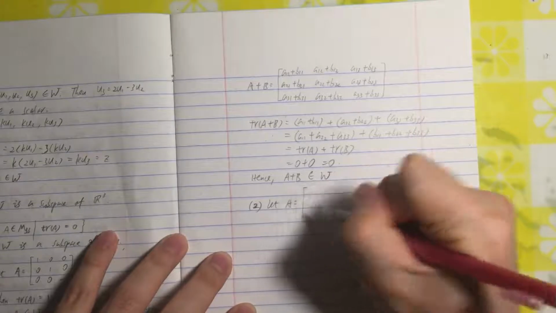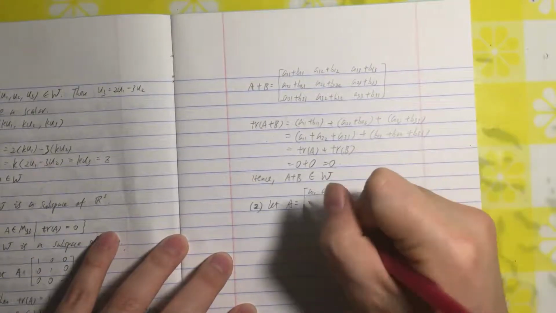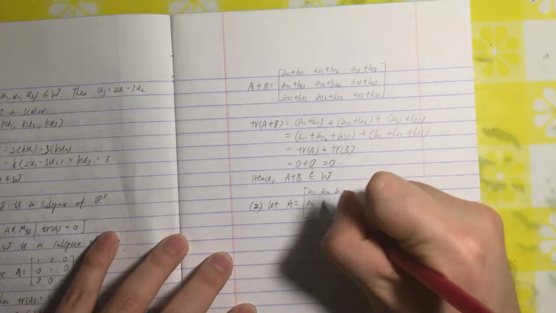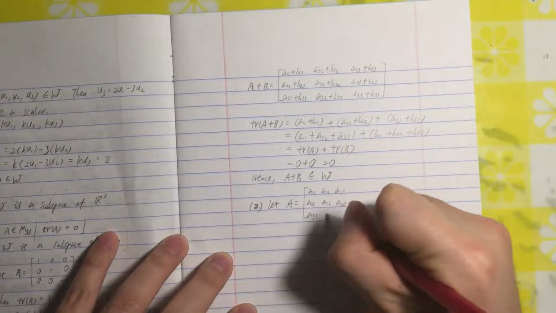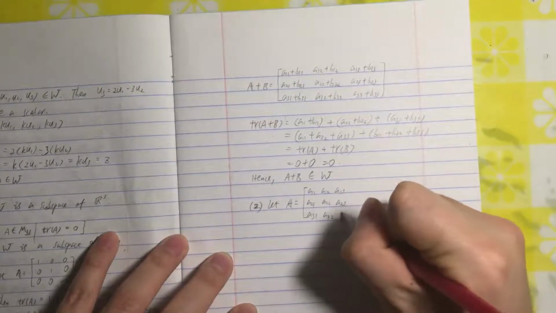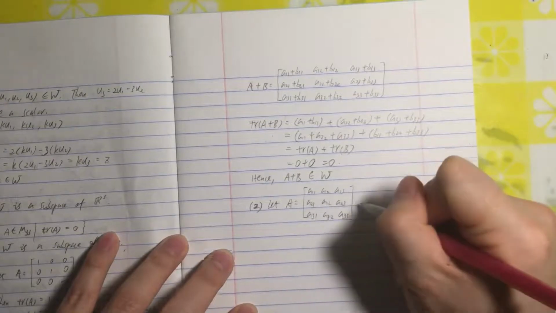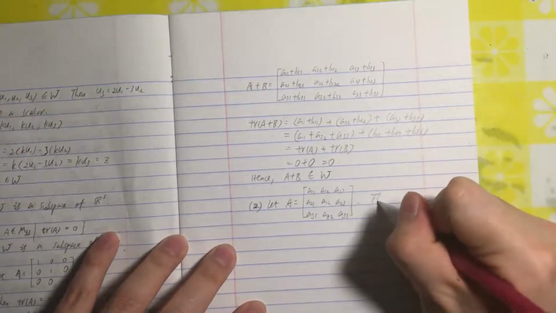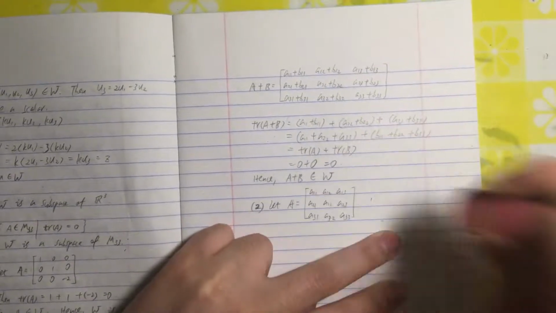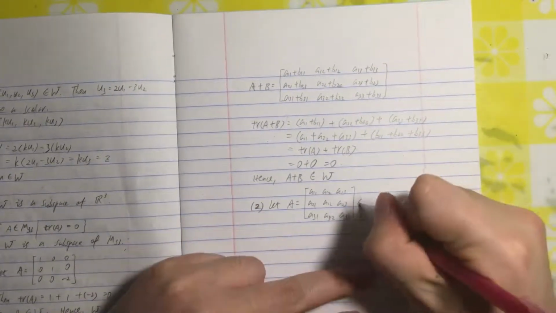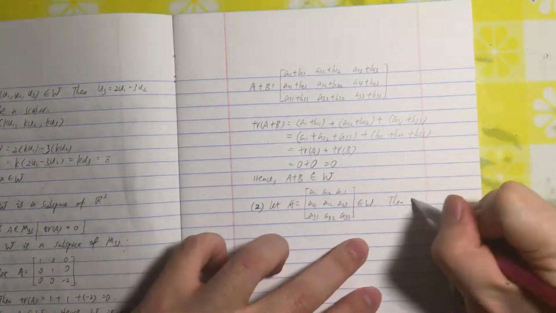Let A be the matrix A11, A12, A13, A21, A22, A23, A31, A32, A33. Then let A belong to W. Then the trace of A is 0.